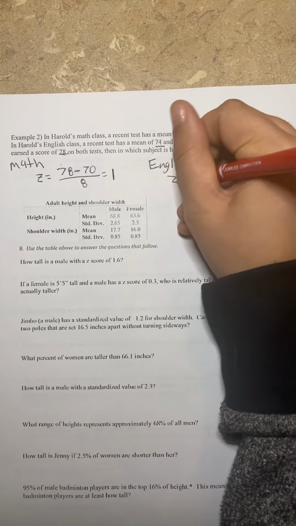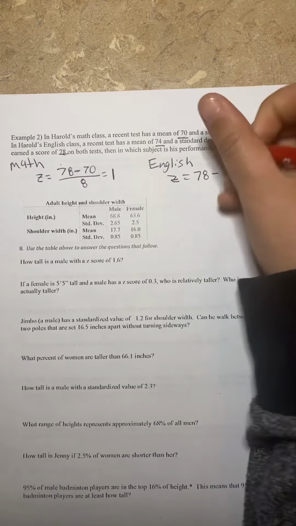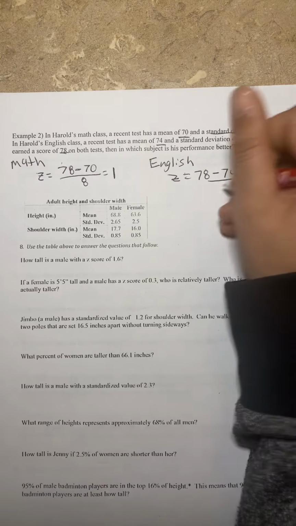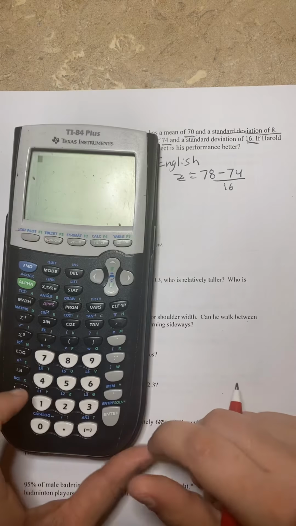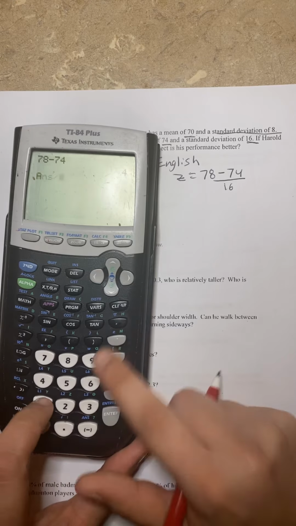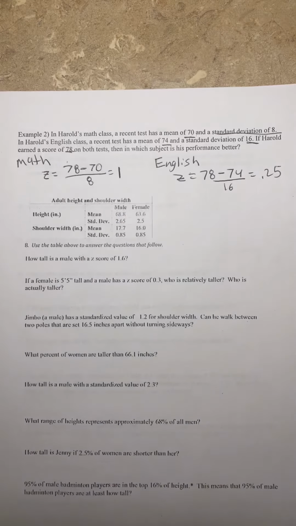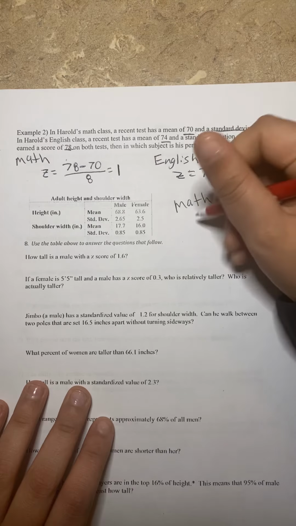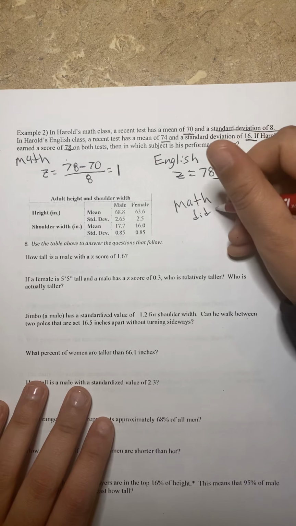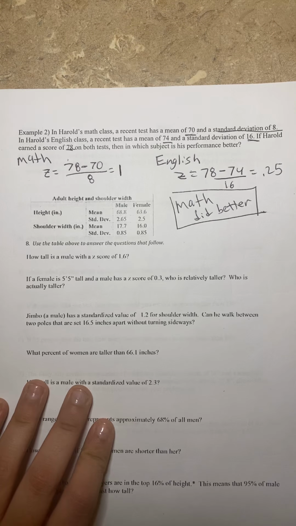And his English test score, he scored again a 78. And the mean of the test was 74. And the standard deviation was 16. Okay? So that means we're going to do 78 minus 74 over 16, which gives us 0.25. So he was only 0.25 standard deviations above the mean in his English class, which means that his math class is the class that he did better in. That's the better test score, because he got a higher z-score than his English test.